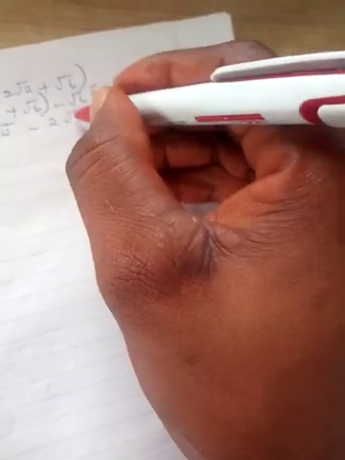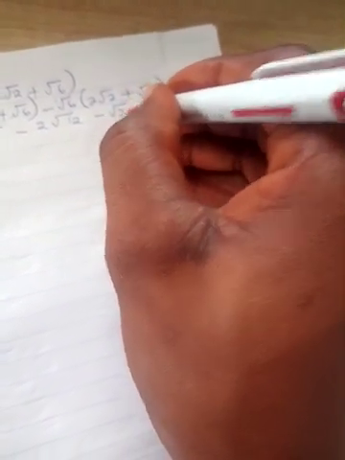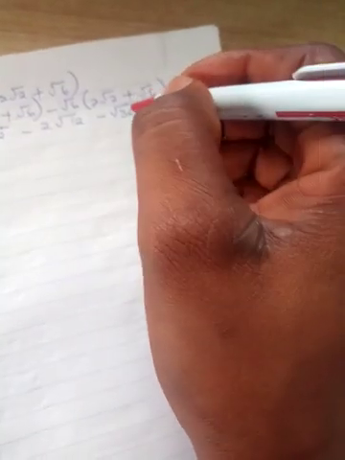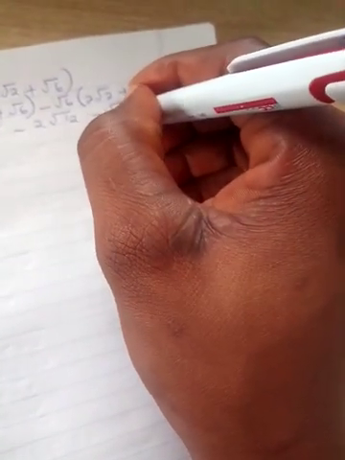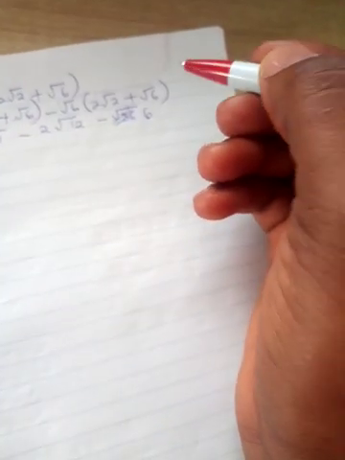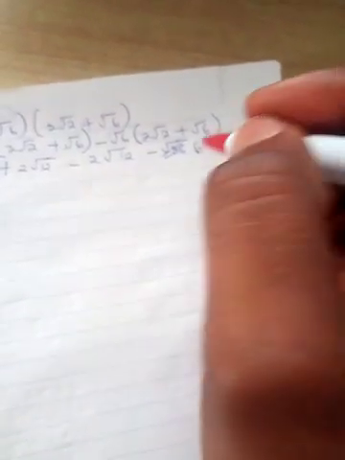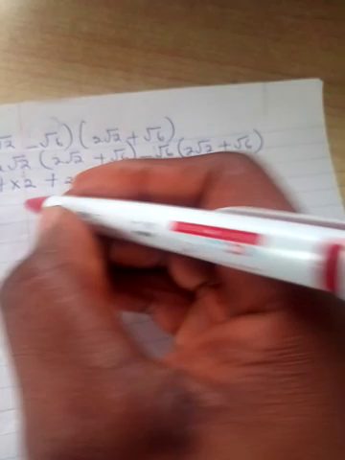And then minus root of 6 times root of 6. That gives us what? Root of what? 6 times 6, that's 36. But I can choose not to write this 36 and then write what? 6. Right? Because we saw from the first rule that root of 6 times root of 6 should give us what? 6.